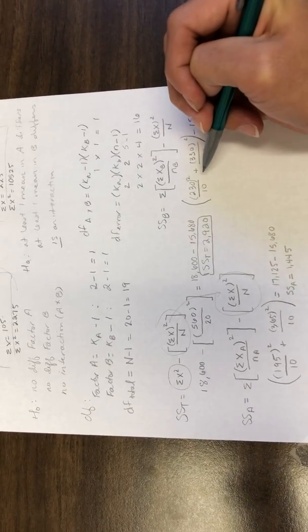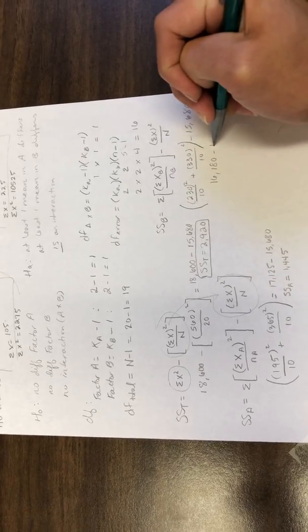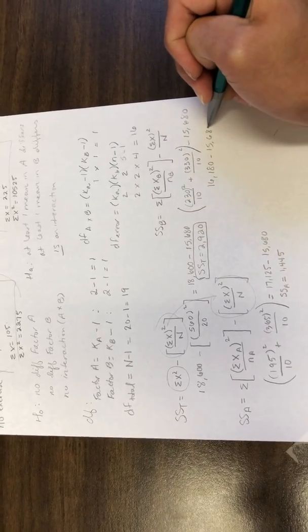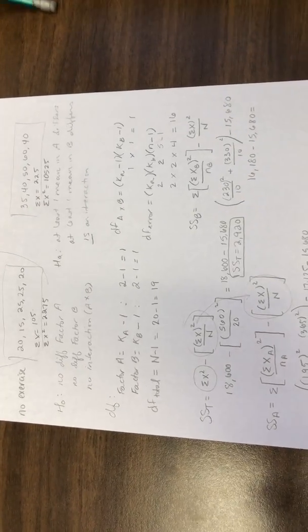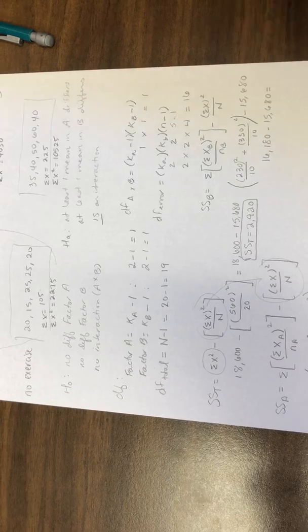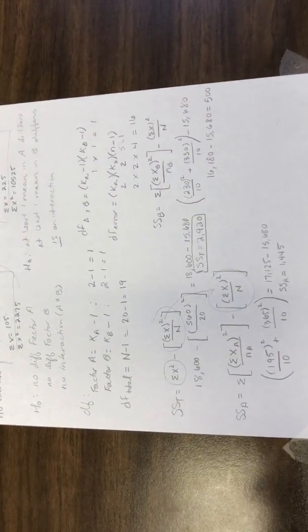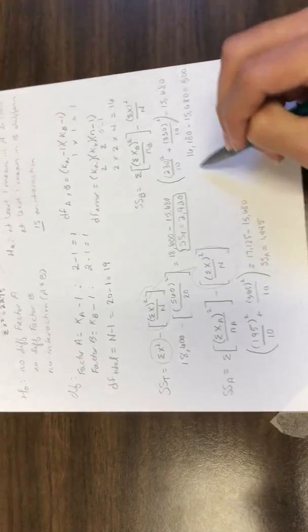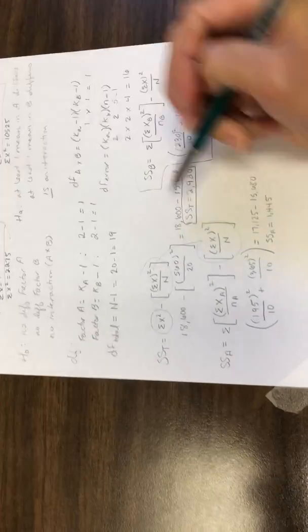So this term together comes out to 16,180 minus 15,680, which gives us, pull up my calculator, 16,180 minus 15,680. This gives us a value of 500. So let's separate these a little bit.